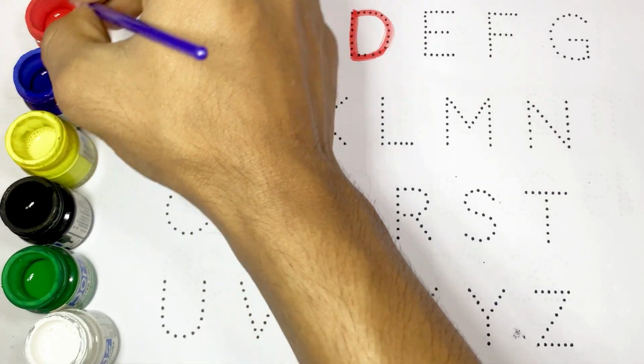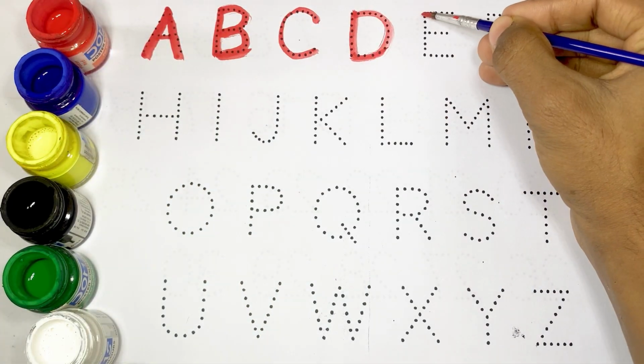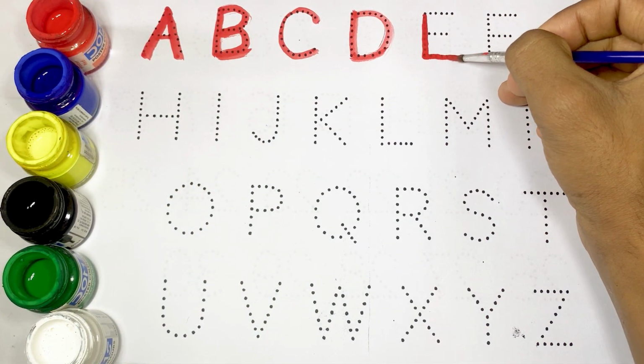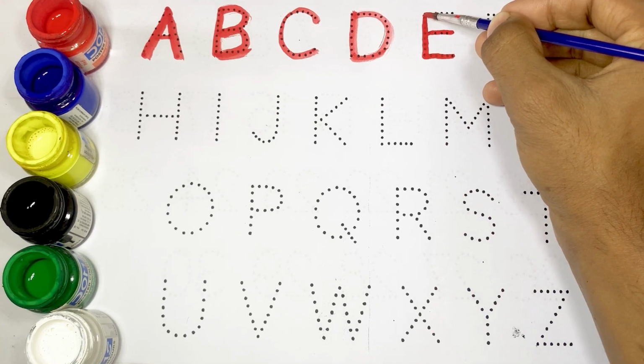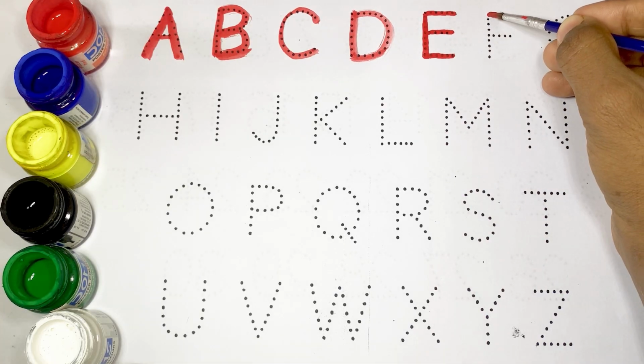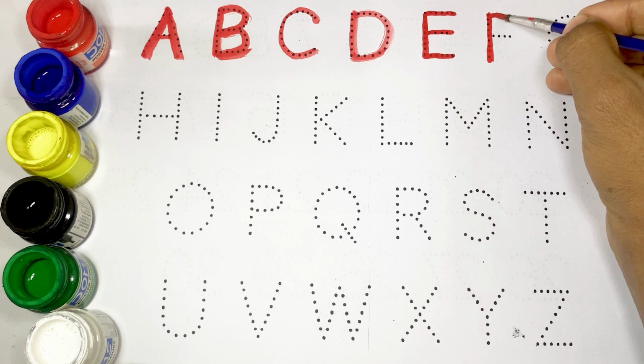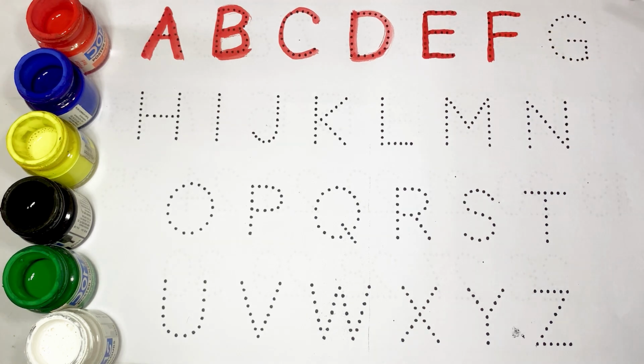Kids, again use red color and draw E. E for egg, E for elephant. F, F for fish, F for fan. G, G for god, G for glass.